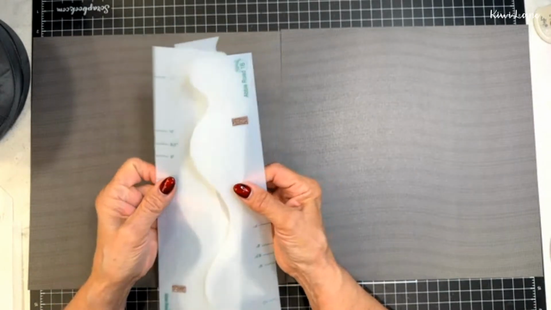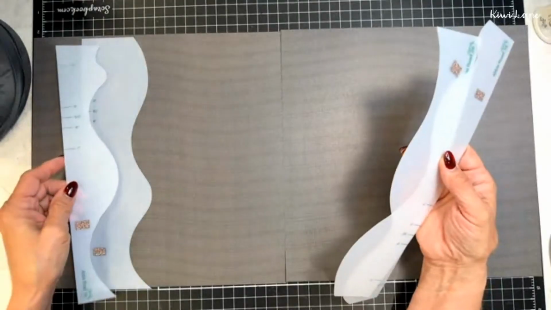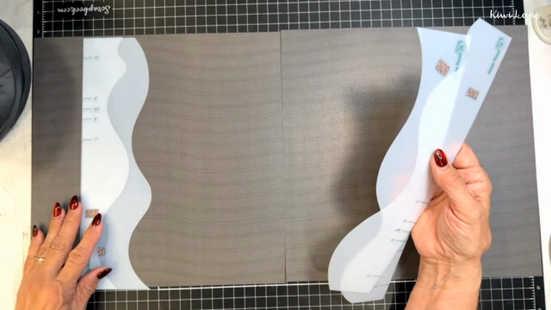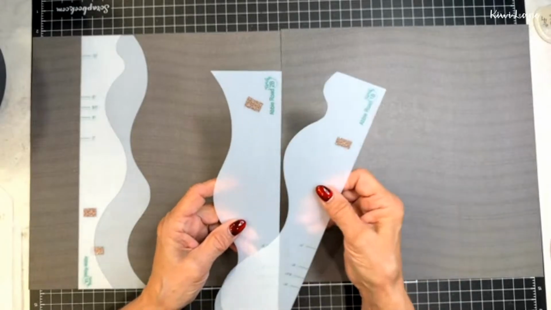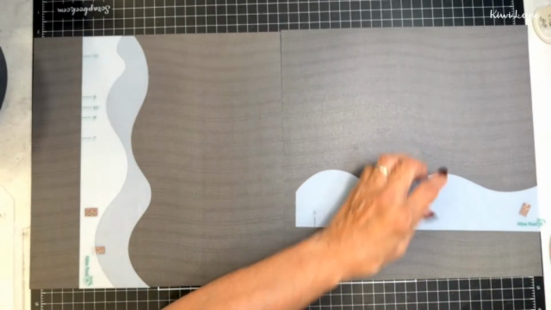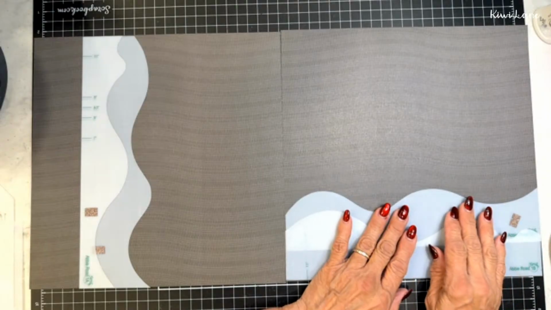Okay, so I'm going to put this border 2A right here, and I'm going to put 1A right on top, right matched up. Yes, it's a little bit away from the edge, and I'll show you why in a second. Then I've got 2B and 1B right here layered together. The 1B is on top of the 2B.